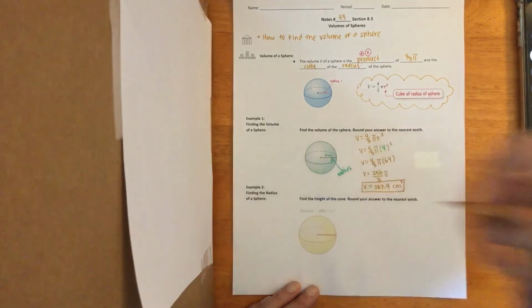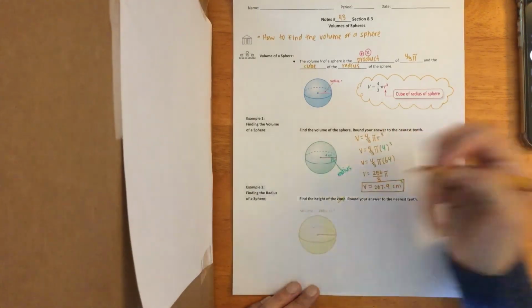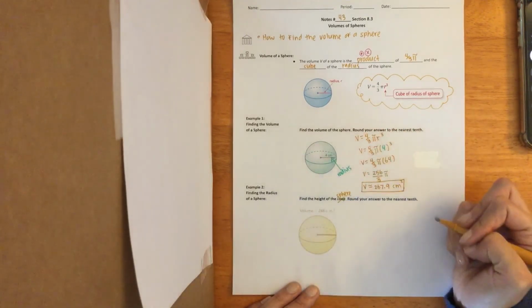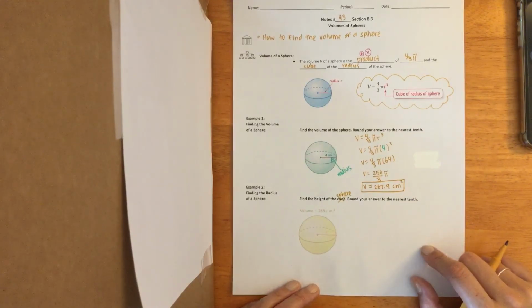And I see right here, I have a mistake. I need to fix that in your Google Notes. This is obviously not a cone. This is a sphere. Okay, and again, we're going to be rounding our answer to the nearest tenth.